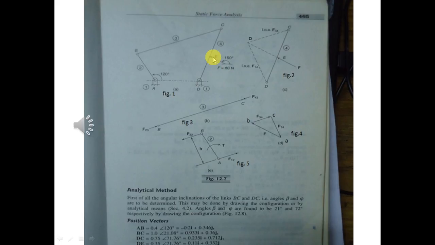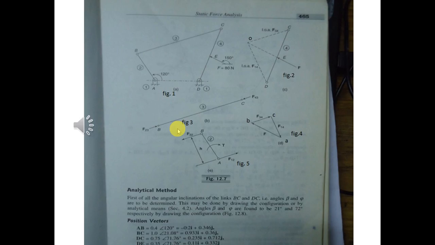See this area, that is on link DC at point E, a force of 80 newtons acts. The direction is also given. This is 150 degrees from the ground level, from link 1. Based on this sketch we will draw a simple force polygon.